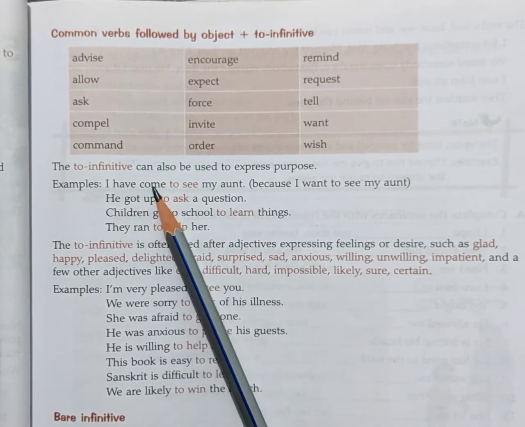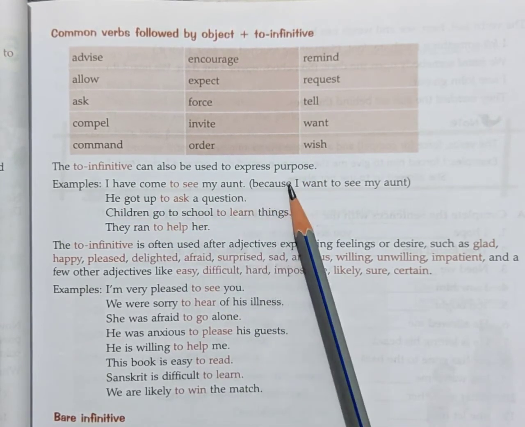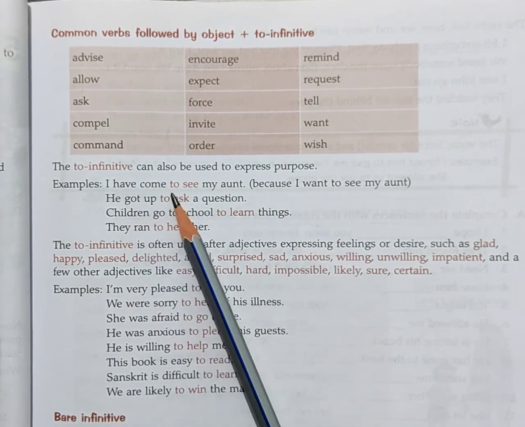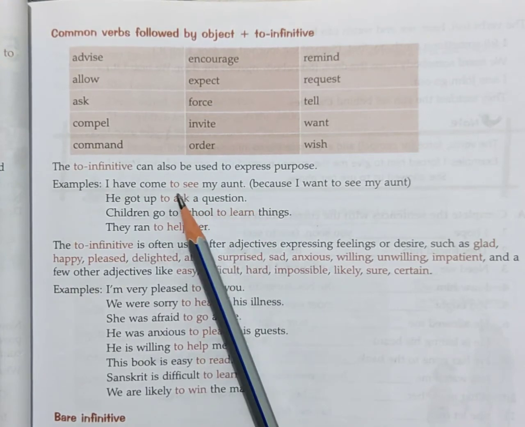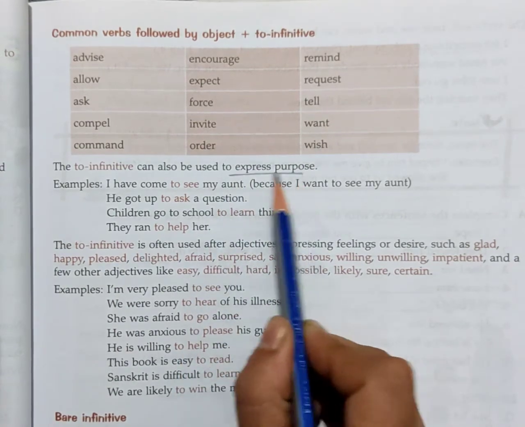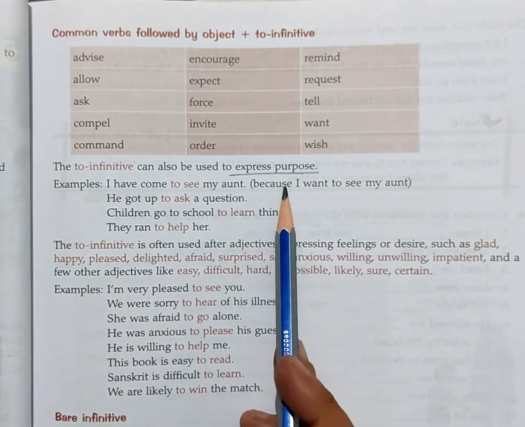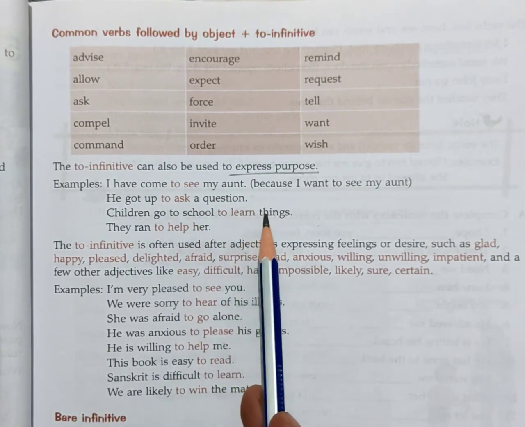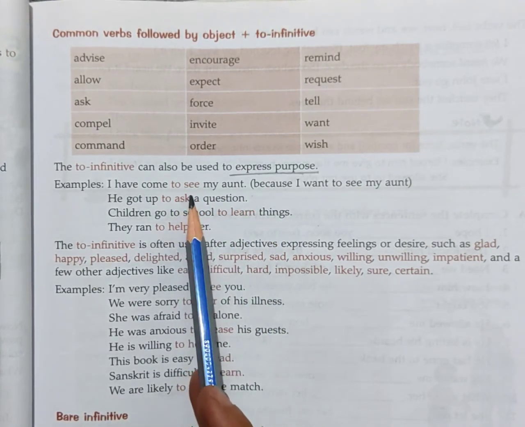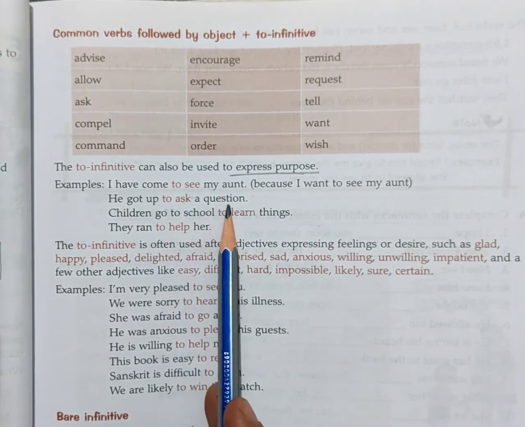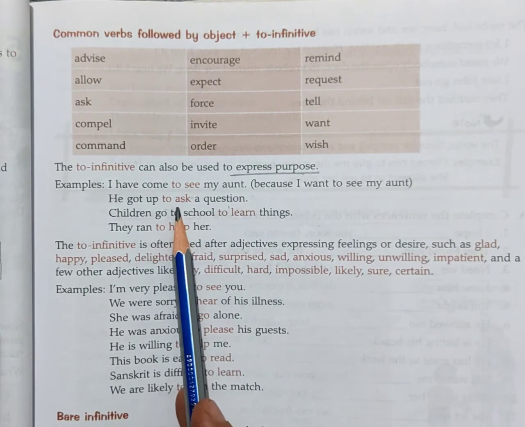The two infinitive can also be used to express purpose. For example, I have come to see my aunt. Now what's the purpose? To see. So two infinitives we can use also to express purpose. You also can underline this. What's another use of two infinitive to express purpose? Here, what's the purpose? To see aunt. I got up to ask a question. What's the purpose? To ask question.